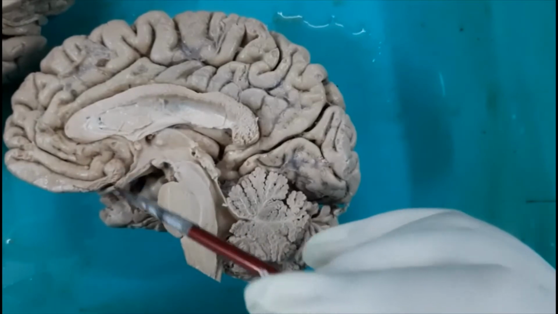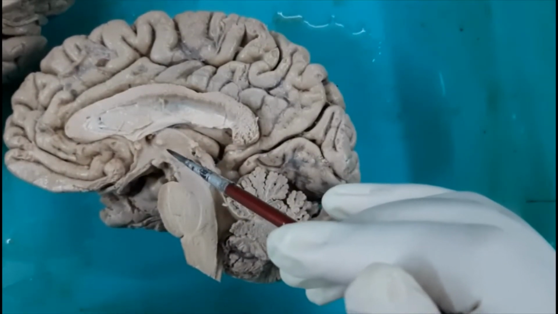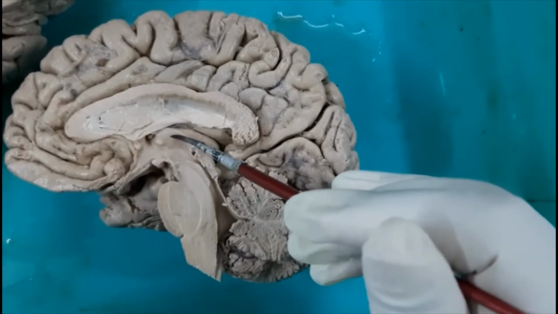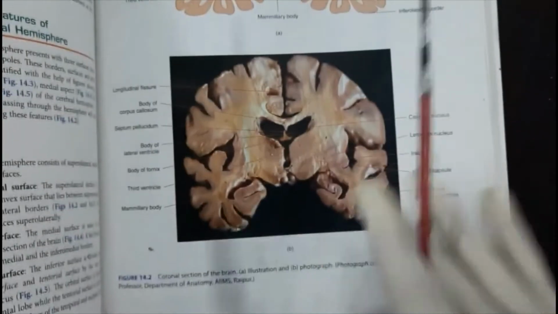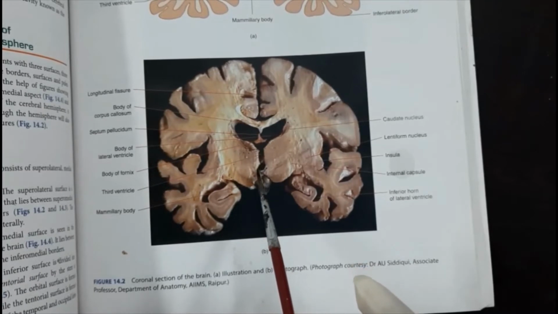As this cavity is situated in the midline, see, this cavity is small, slit-like, in the midline. It has two lateral walls, okay, one on the right side, another on the left side. So let us see again the two lateral walls in this coronal section. I will just show you with the help of the book the coronal section, and you can see in this coronal section, which is passing here, this is having a right lateral wall and a left lateral wall.